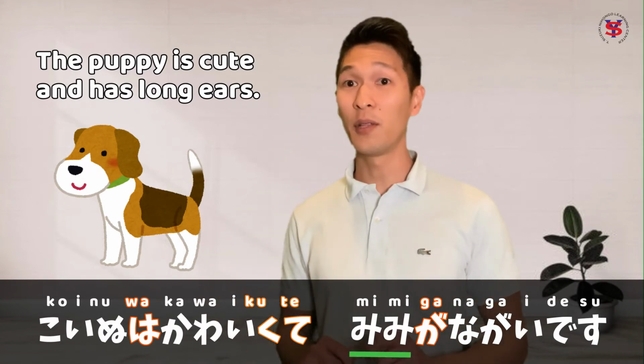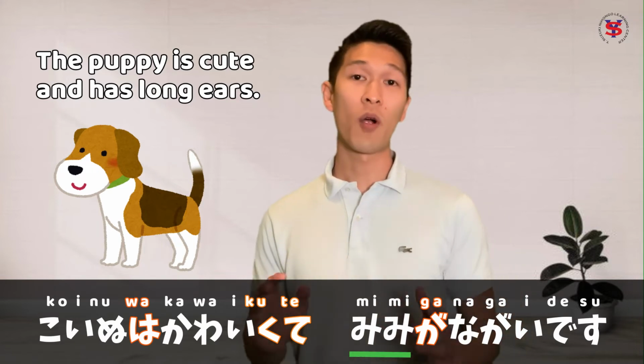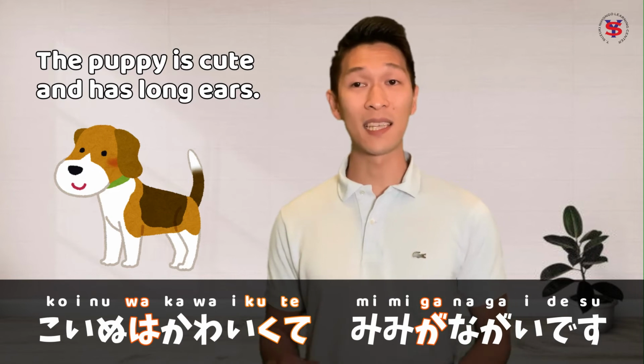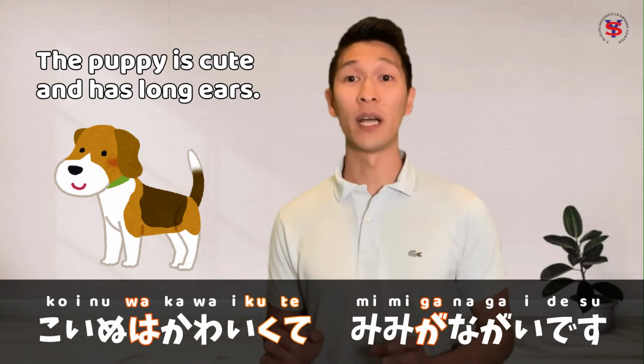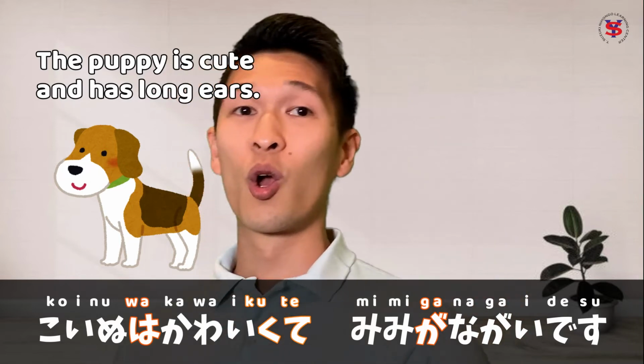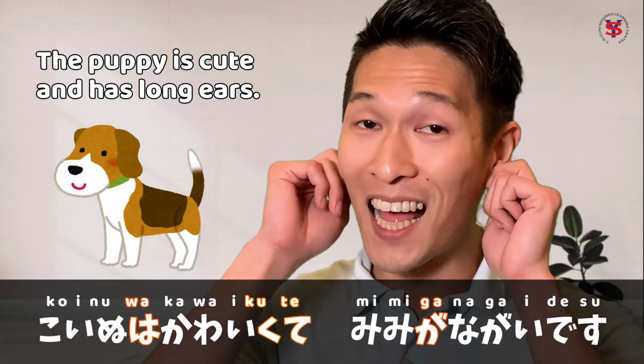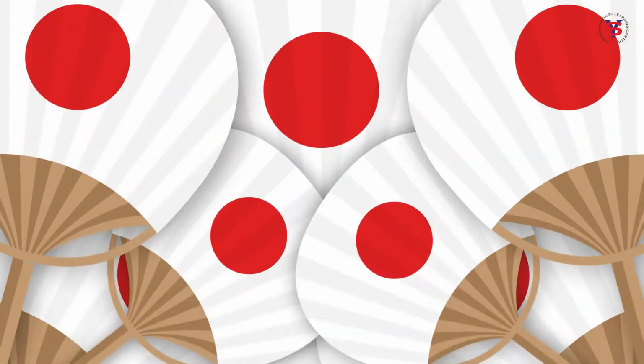So, gagamit na tayo ng particle ga. Then, the adjective. So, our final complete sentence is 子犬は可愛くて耳が長いです。Pwede pa natin pahabain ang sentence natin, basta gawin lang natin ang steps paano mag-connect ng two or more i adjectives.